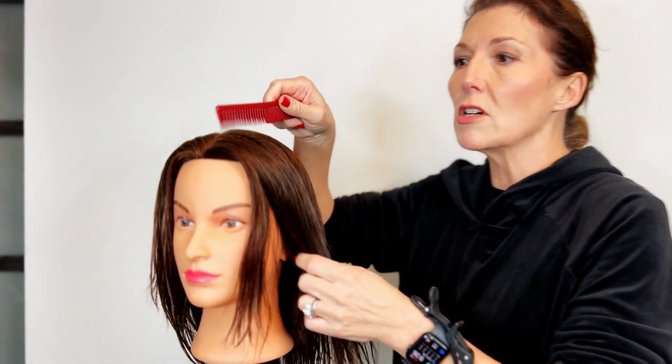Everybody's head shape is different, right? Everyone's head shape is different. You cannot cut the same haircut using a haircut guide on everybody's head and expect it to come up the same way. It just won't work. What you need to do is know the head shape. And the very first thing I teach is find the round of the head. And why is this important? Let me just show you real quick.